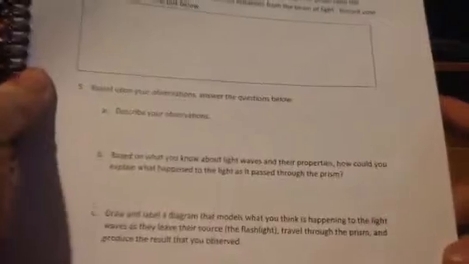And then we turned off the lights. After we turned off the lights, they shined a light underneath it. So I'll show you, we took a flashlight and put a prism on top of it, and then we turned it on and shone it on the ceiling. And then they answered the rest of the questions on this page, A, B, and then C has a box on the back that you can answer or draw the diagram.